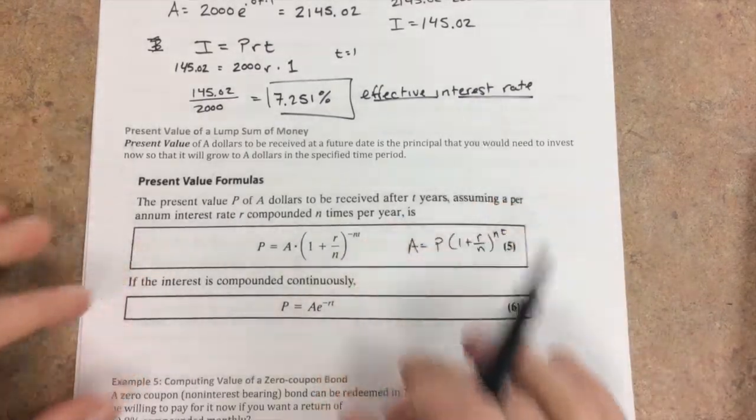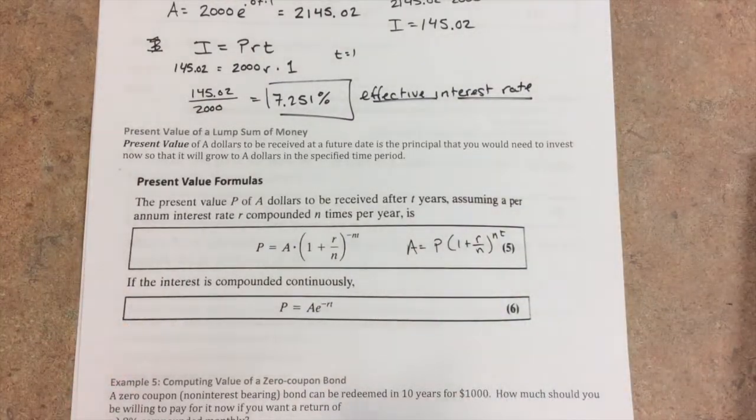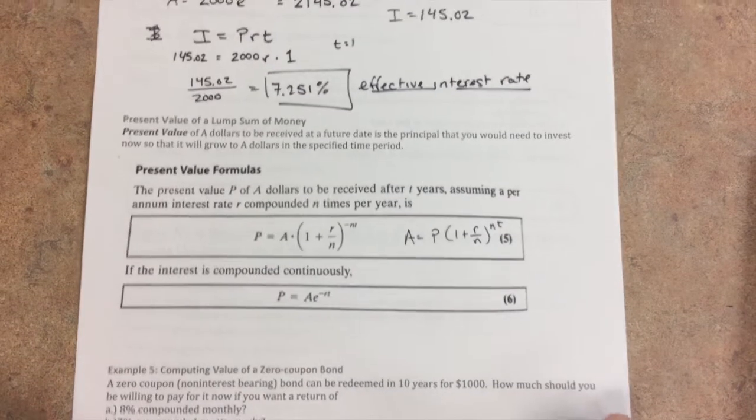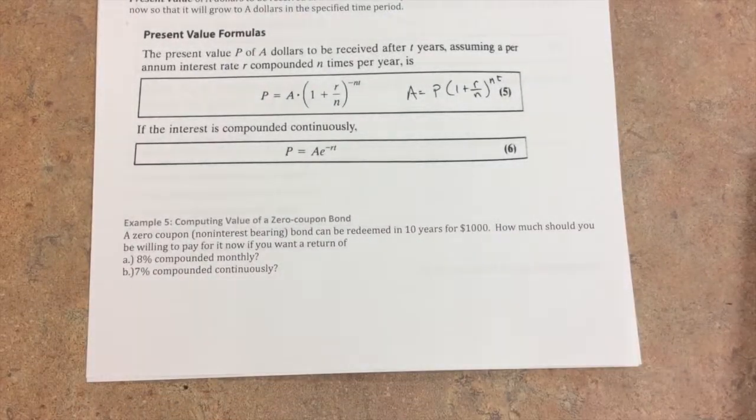So they give you these formulas, but if you just remember A equals Pe to the rt, or A equals P times 1 plus r over n to the nt, those would be just the same. Okay, so example 5.